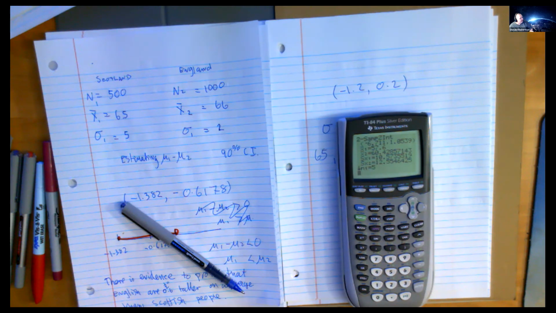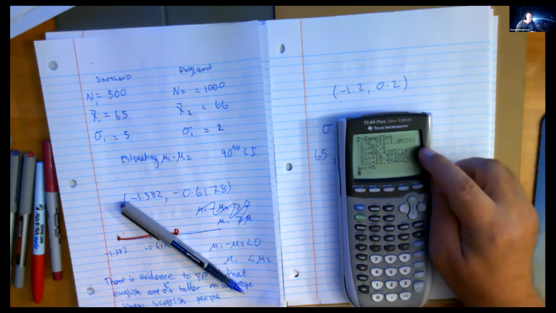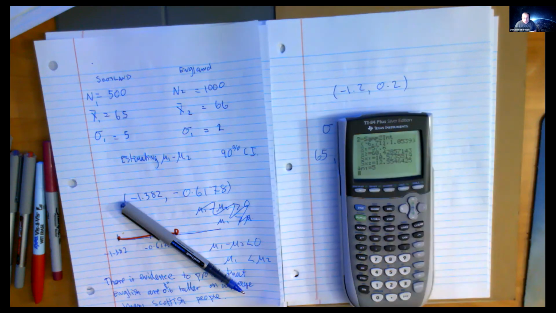In other words, there's no evidence there to prove either is bigger or smaller. You see, there are positive and negative numbers in that. We could get lucky, couldn't we? And the Scottish could be an inch taller than the English. I guess if I was a gambling person, isn't it more likely that the English are taller by about 6 inches or some number like that?